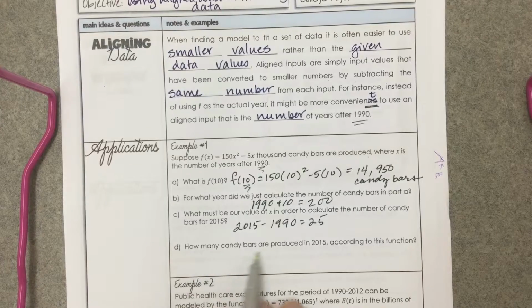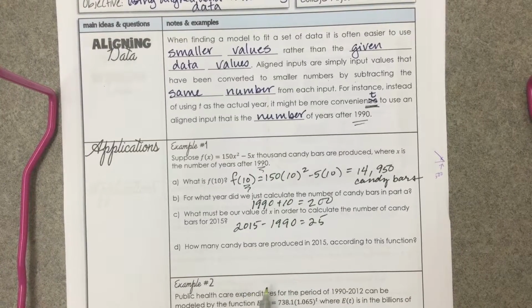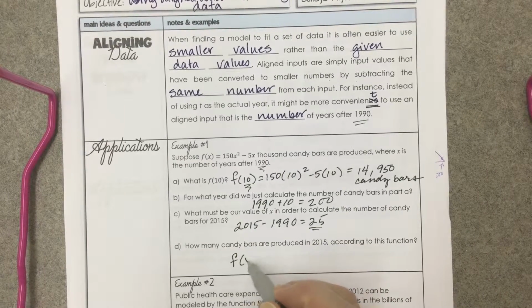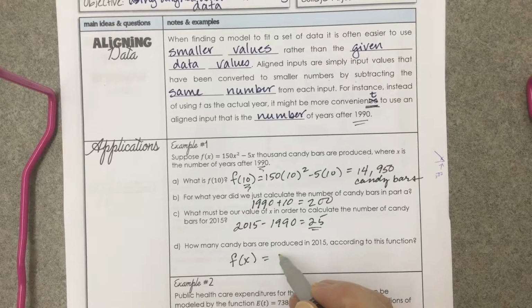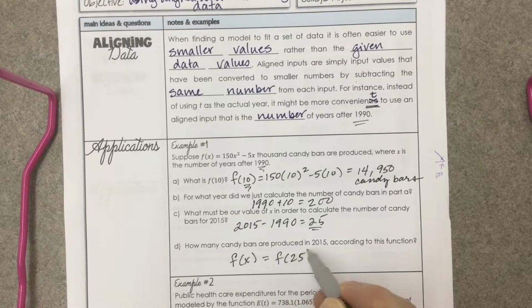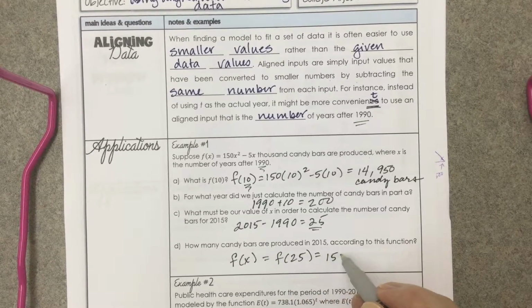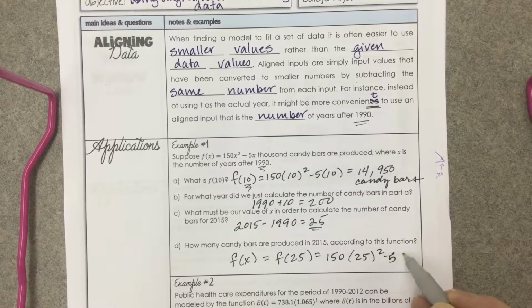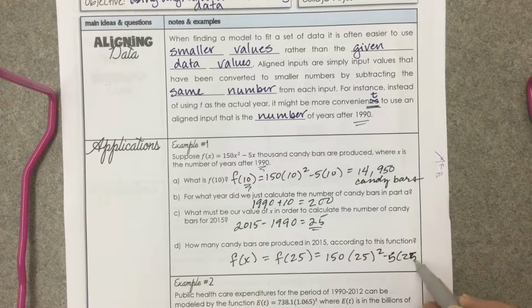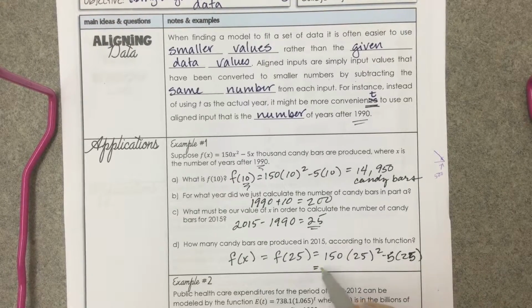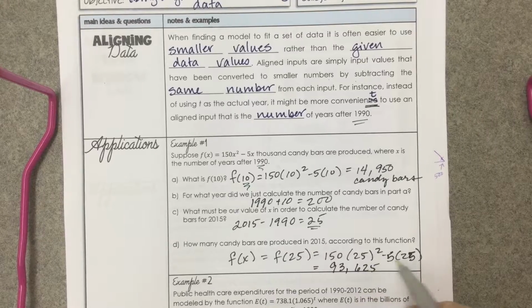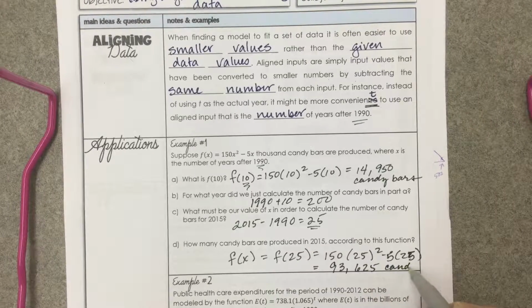So to figure out how many candy bars are produced in 2015, according to this function, we're going to take 25 and plug it in for x. So f of x, or f of 25, is equal to 150 times 25 squared minus 5 times 25, and this is equal to 93,625 candy bars.